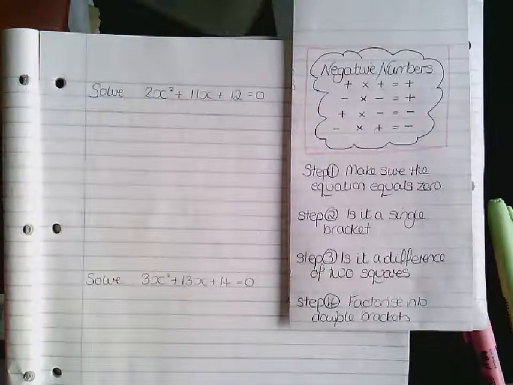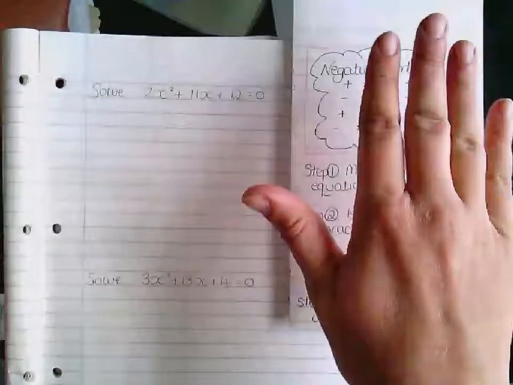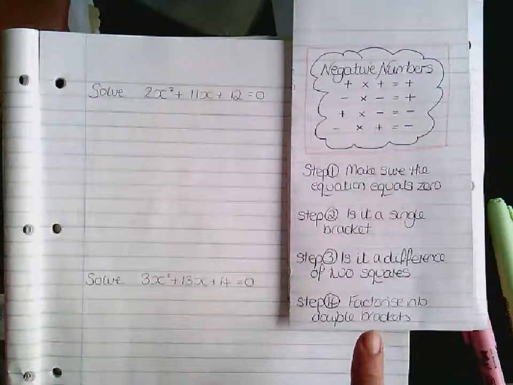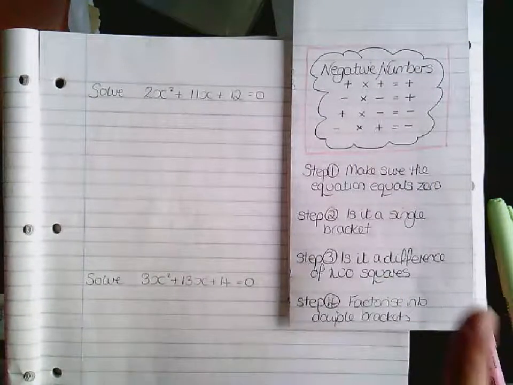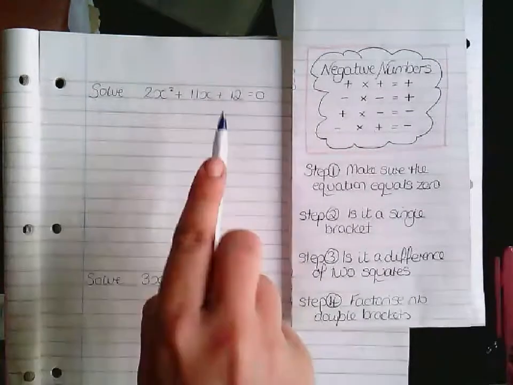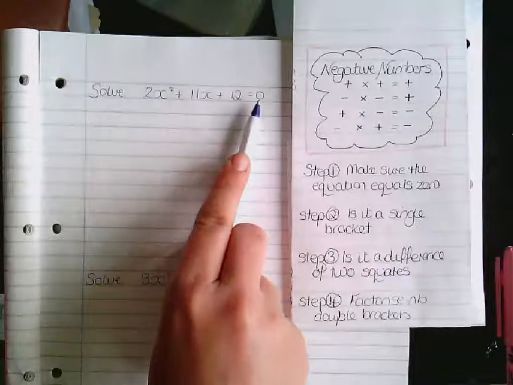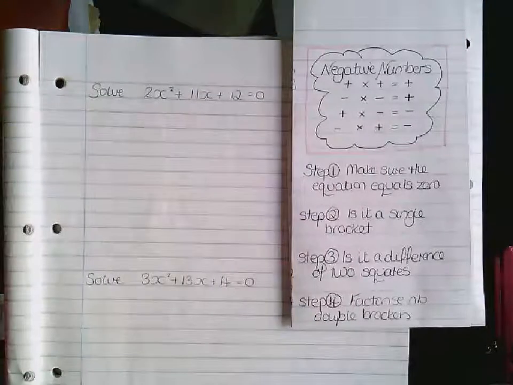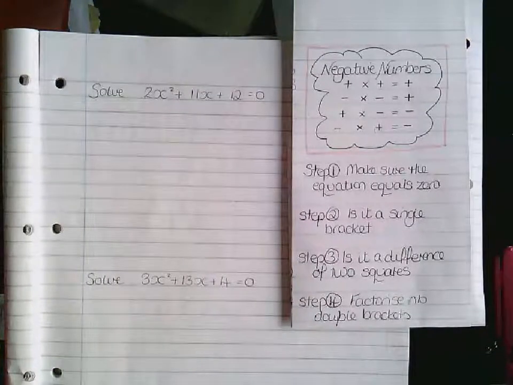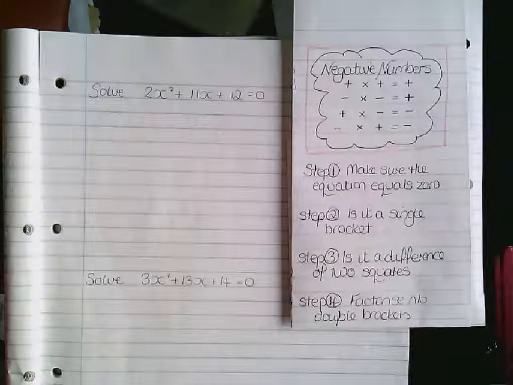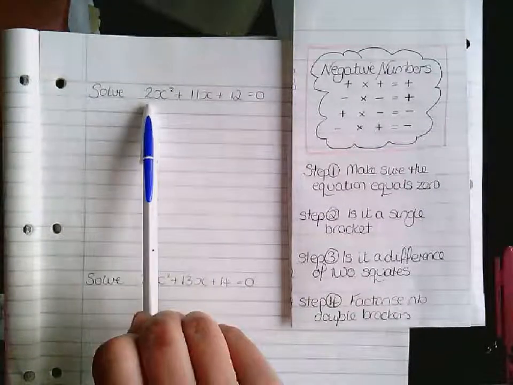First of all, we still have got our same list that we've got before. These still need to be true. We still need to check: make sure it equals 0. Is there a single bracket? Now, previously when I put a number in front of x squared, the answer was yes, but in this case, no. There is not an x in every term.